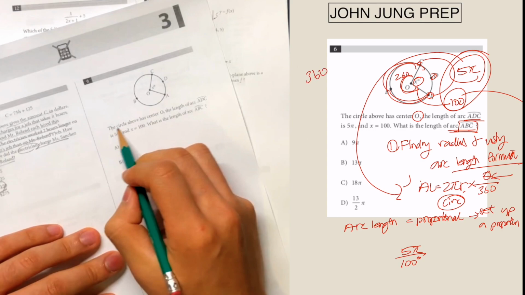So subtract 100, you're left with 260, and that's how much that angle is right there, okay? So coming back here again, 5 pi is 100 degrees, which means we're trying to find out how much it is for 260 degrees, because 260 degrees is where arc length ABC is lying.